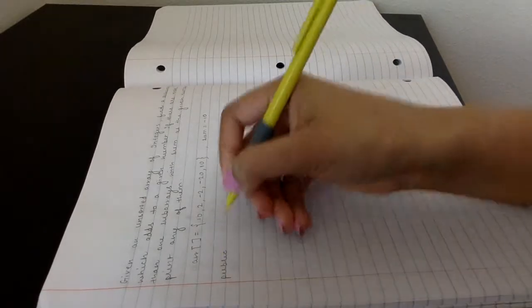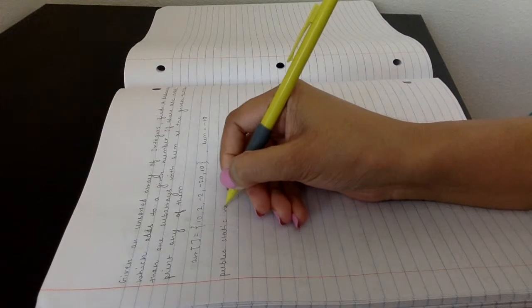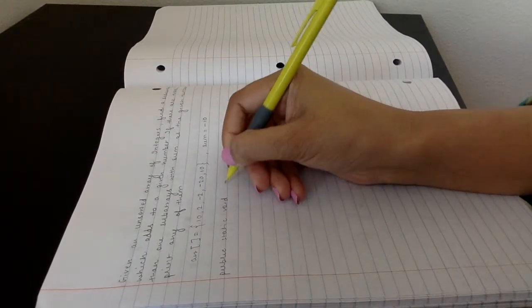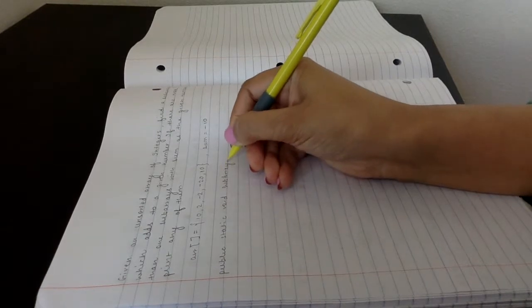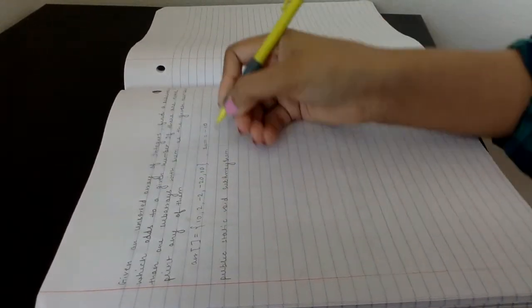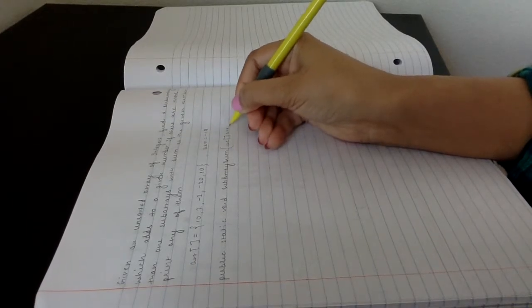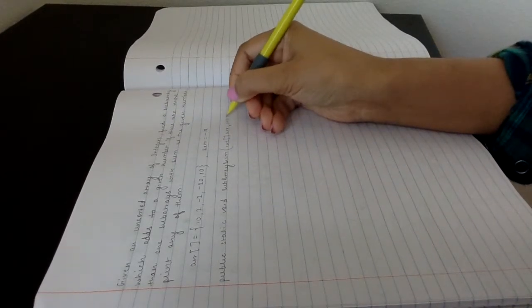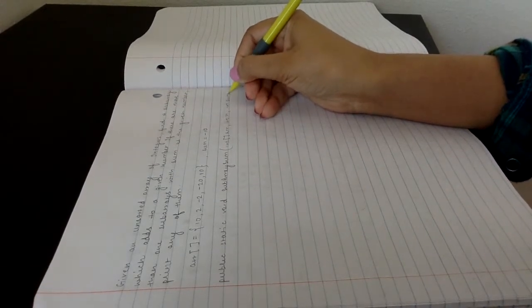So it's public static void subarray sum. So it will take the array, size of the array, and the given sum.